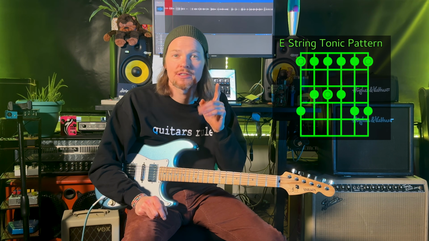Now this can take a long time to fully master, but by learning some other pentatonic shapes and patterns or boxes, then we can start to break out of the box. So for the rest of this lesson, let's just call that E string tonic pattern box 1 or shape 1 or pattern 1.